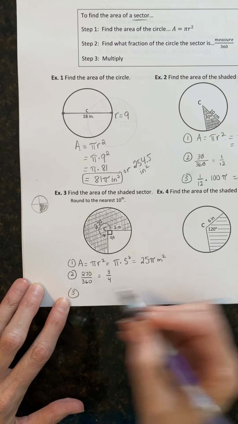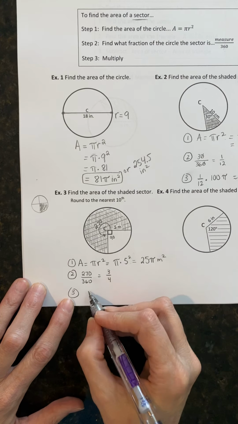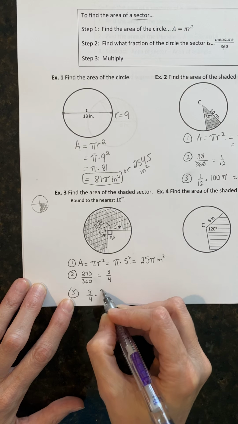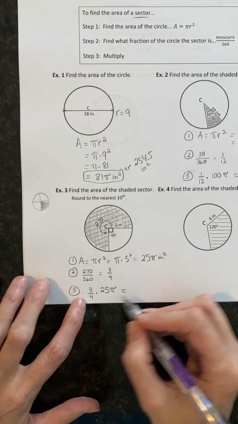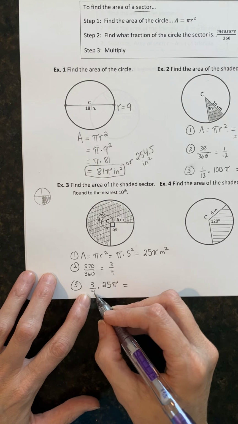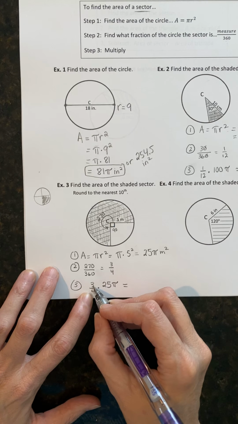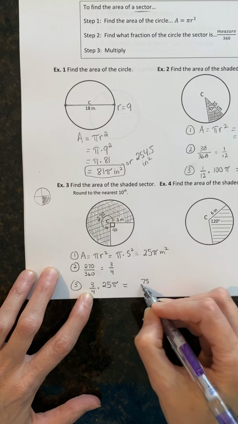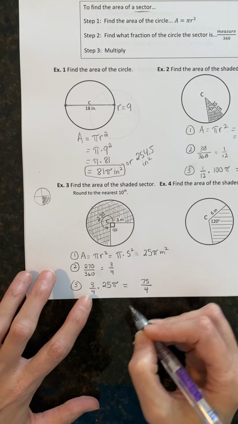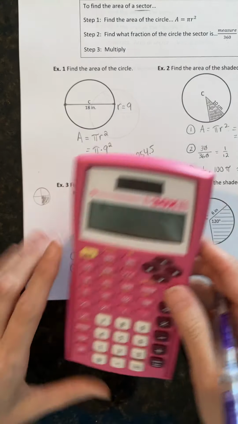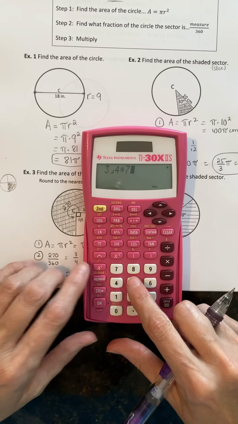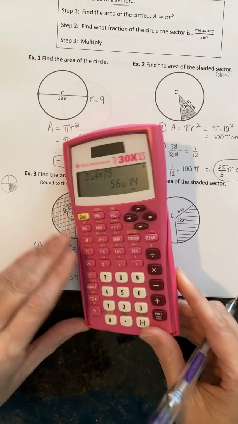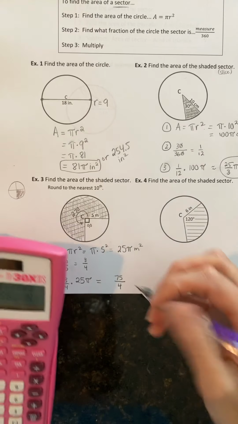And then you do 3/4 of 25 pi. This one's ugly too, because 4 doesn't go into 25. 3 times 25 is 75. The 4 is still on the bottom. If you don't like that, you can do it in a calculator. You can do 3/4 times 75, and it gives you 56 1/4.